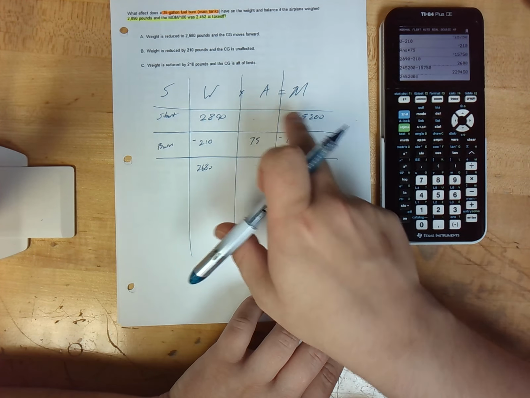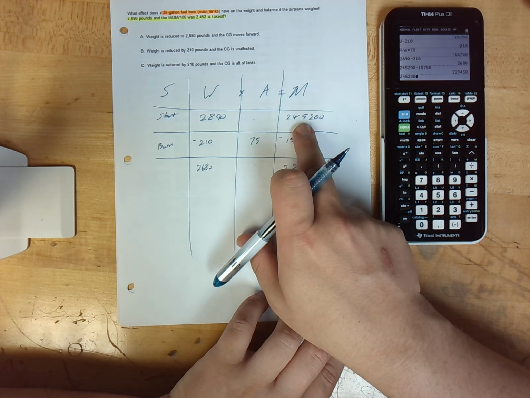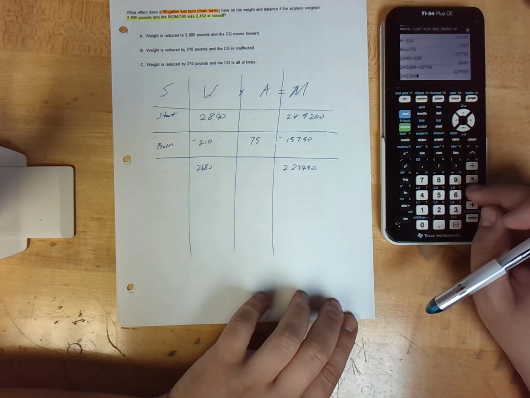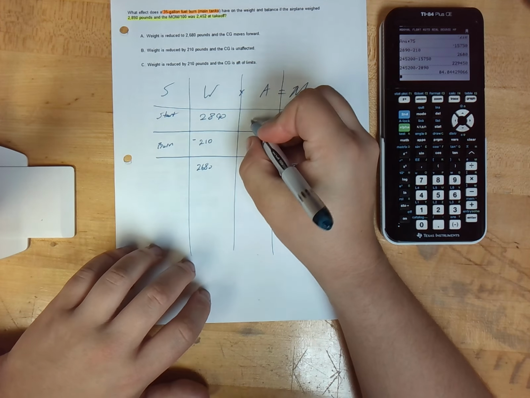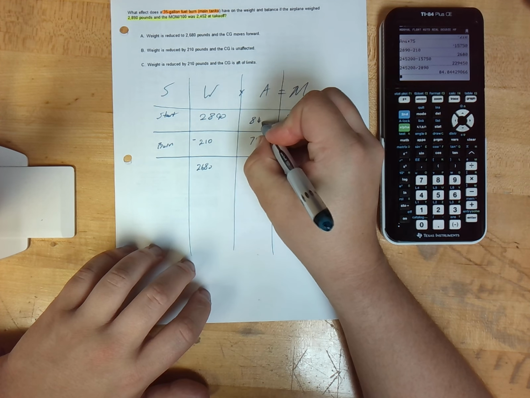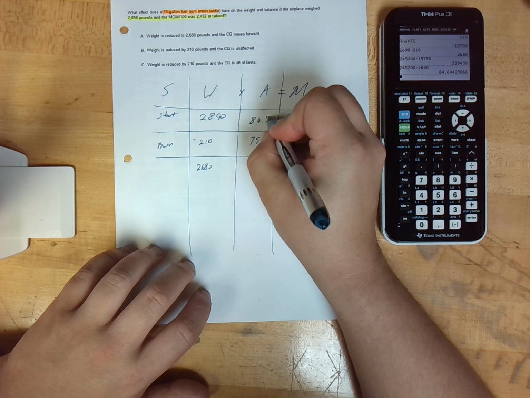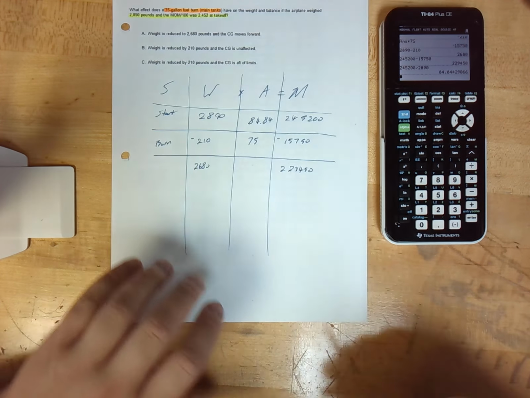245,200. If we divide your moment up here by your weight over here, so divided by 2,890, we end up with 84.84. There we go.